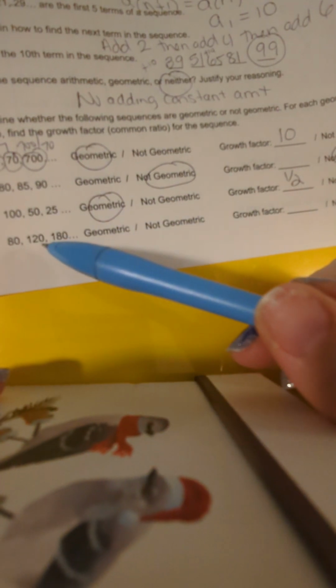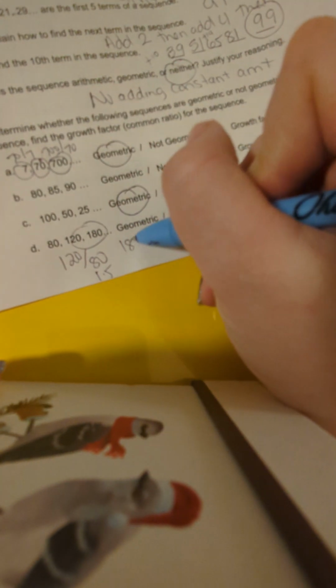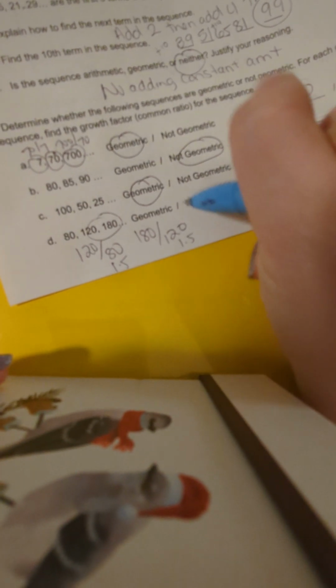So this one I might not be able to tell. So what I can do is take 120 and divide by 80 on my calculator. 120 divided by 80 is 1.5. Now I can take 180 and divide by 120 and see if I get the same thing on my calculator, and I also get 1.5. So it is geometric with a growth factor of 1.5.